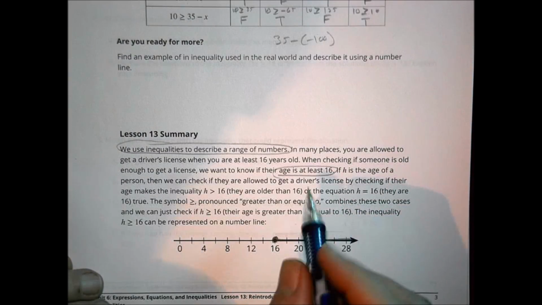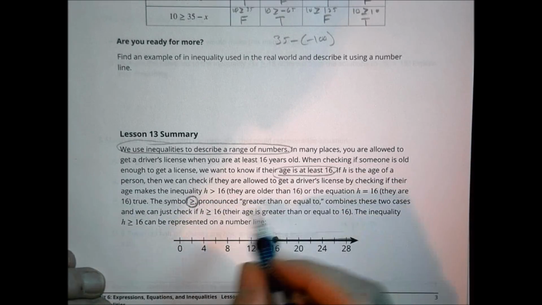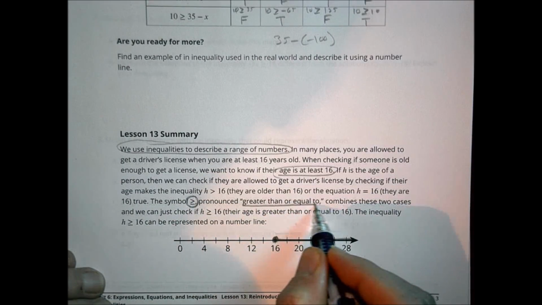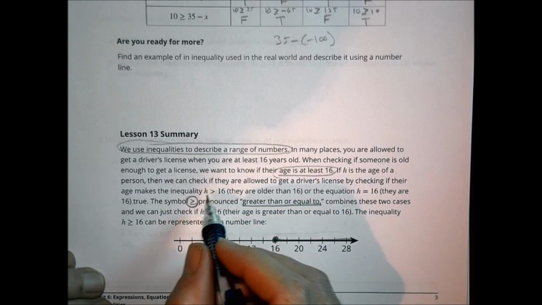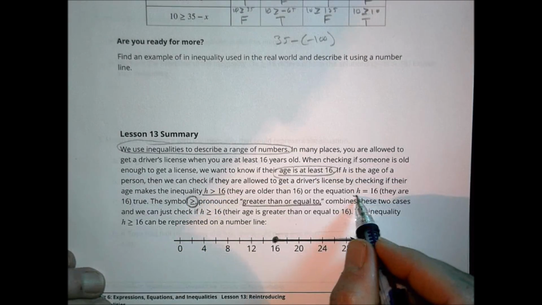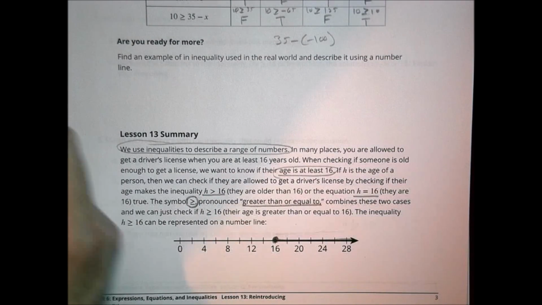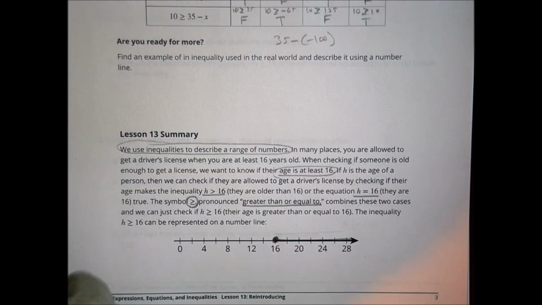And that symbol right here is pronounced greater than or equal to, which combines two cases. It combines that the age has to be greater than 16, and it also can be equal to 16. And we show that again with that closed-in circle there. That was really what today's lesson was about. So we're going to pause there as you take a look at your homework, and then we'll come back together to check it out.